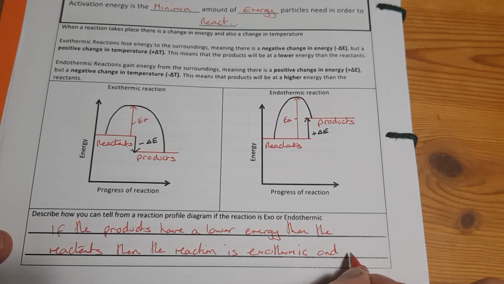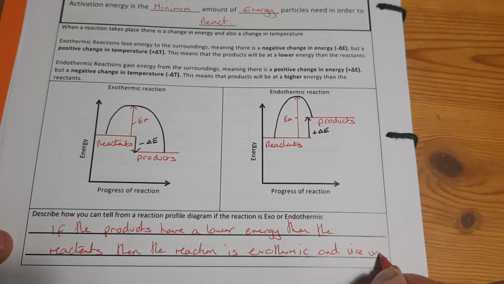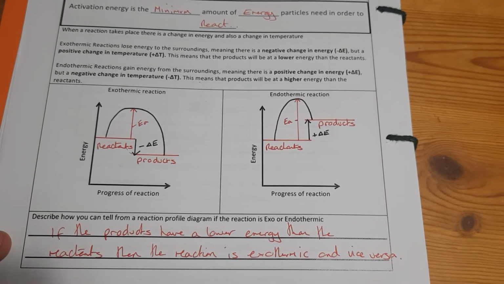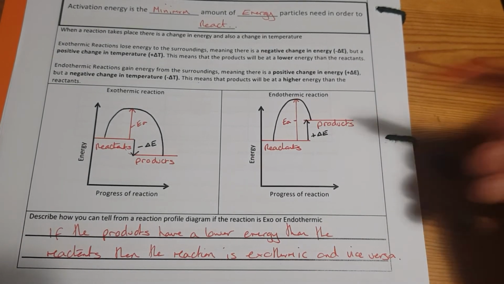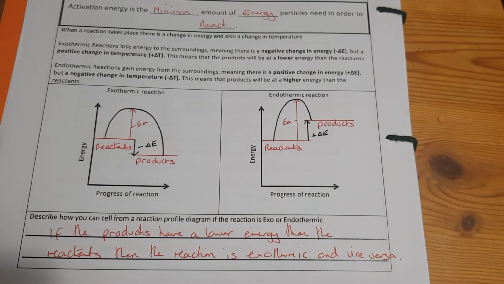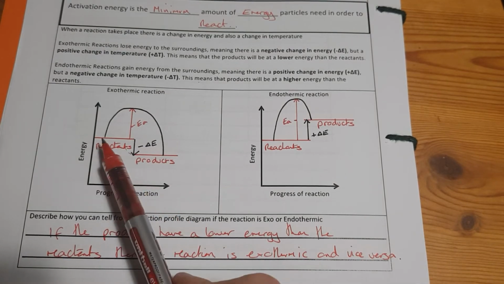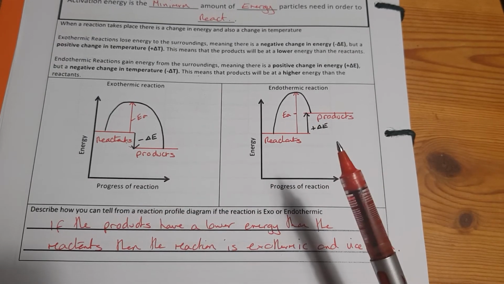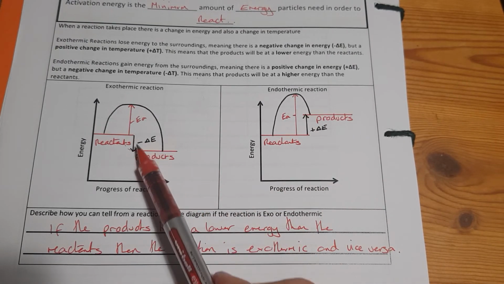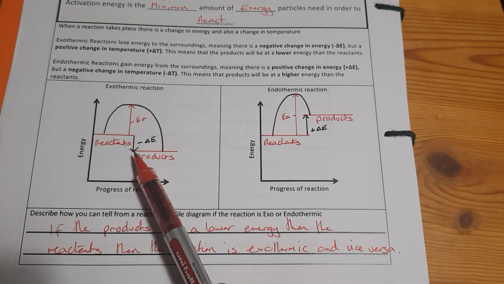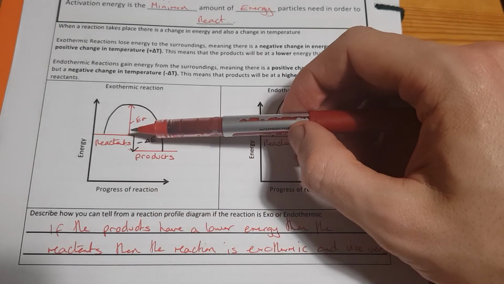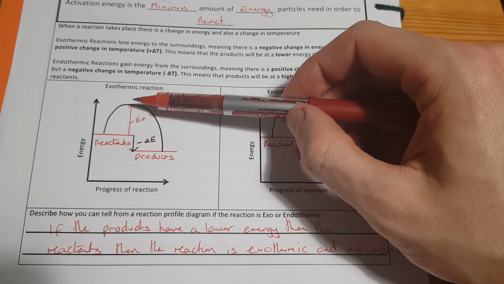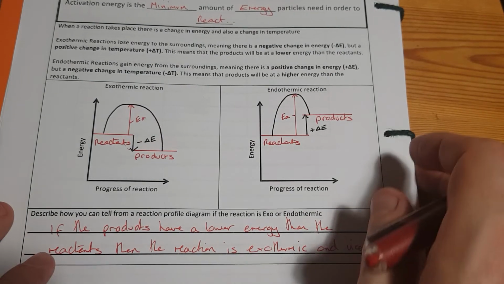And vice versa. So if the products are higher in energy than the reactants, then the reaction would be endothermic. But for all of these, you're always doing reactants, products in the correct place, higher or lower, depending on whether it's exo or endothermic, labeling the energy change, going from reactants to products, vertical line, and then activation energy, going from reactants to the top of that curve.